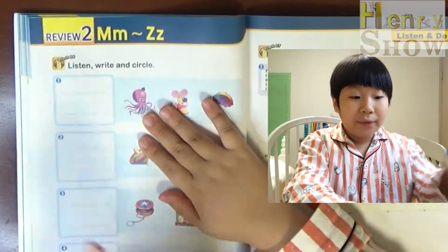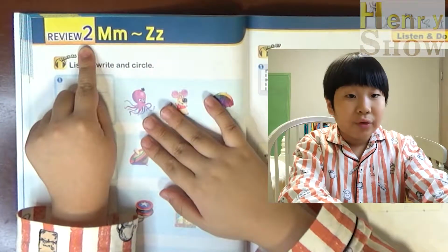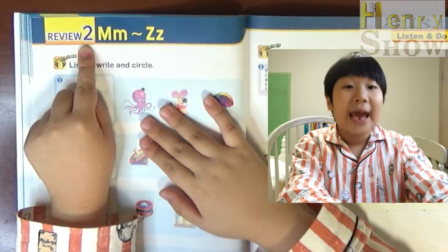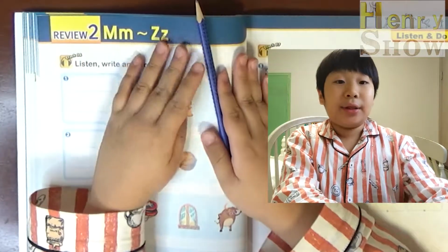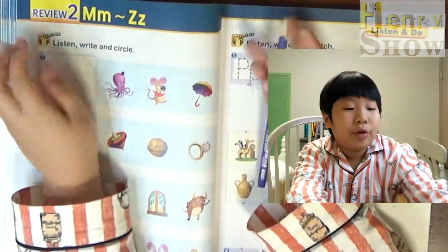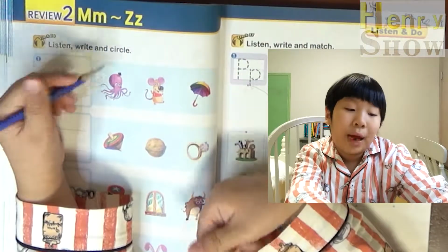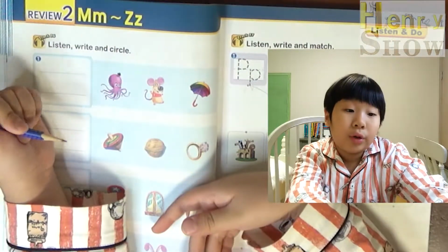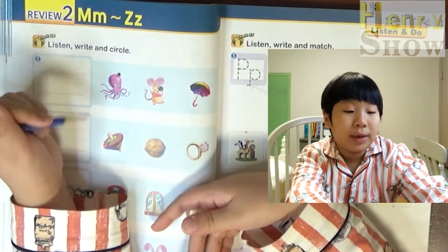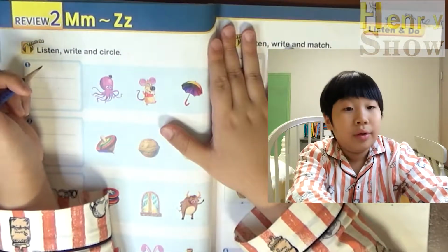Today, the last review in Smart Phonics 1 finally came. After that, we finished the student book. Listen and circle. I'm not going to listen to the CD, so I'm going to say the word and we're going to circle that word and write what begins with it.